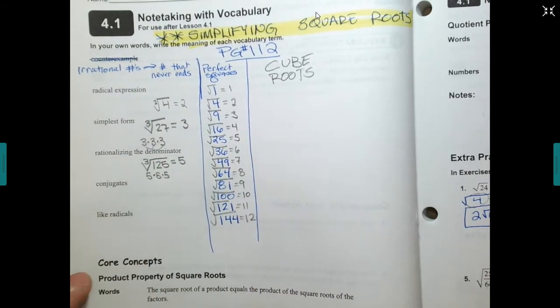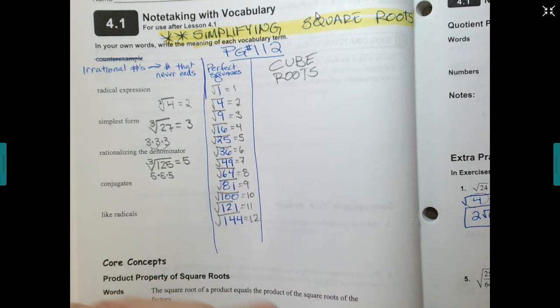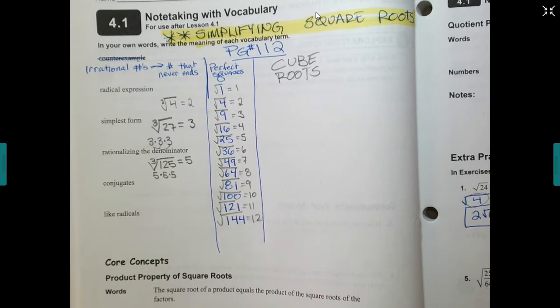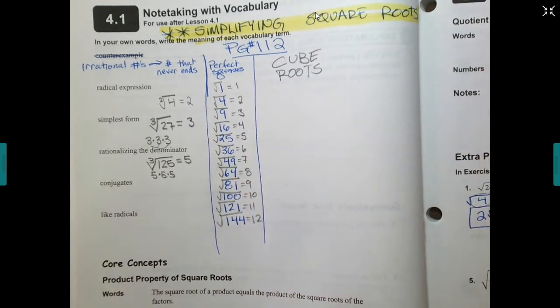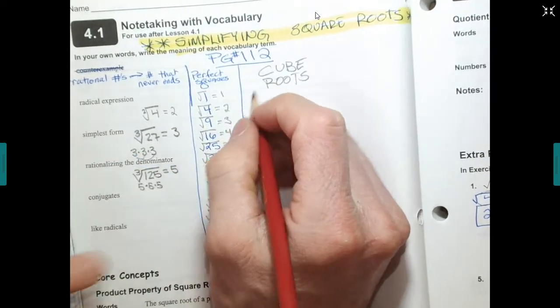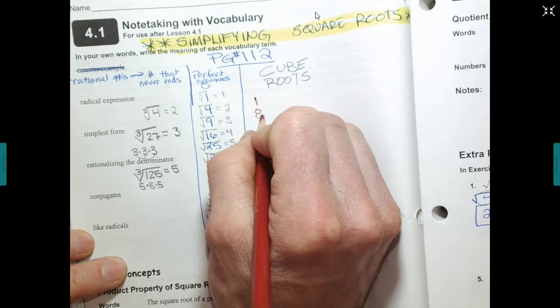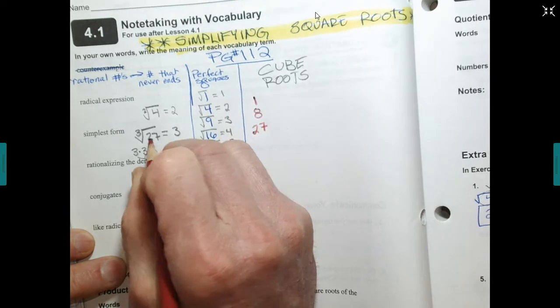So our perfect cubes, let's get a pen. Red. So let's talk about cube roots. So let's see, we have 1, we have 8, we have 27, which we just did.